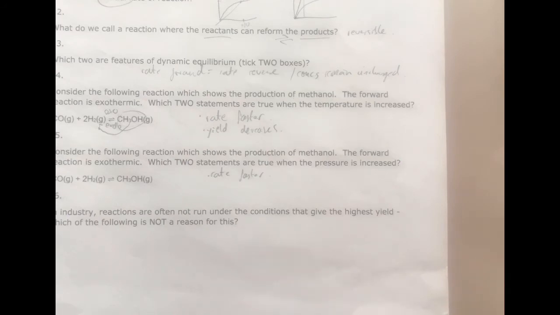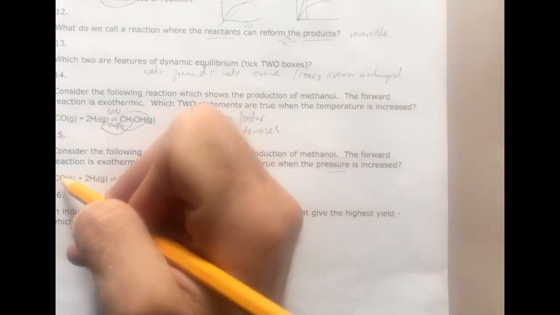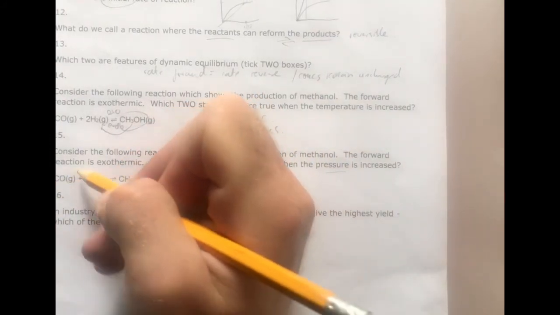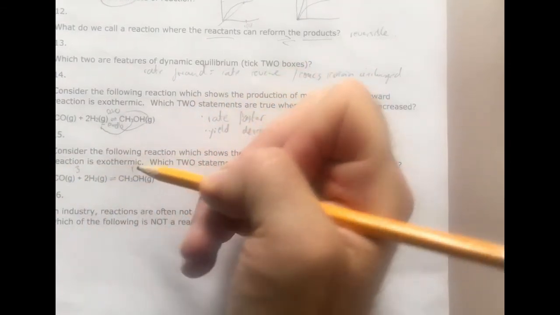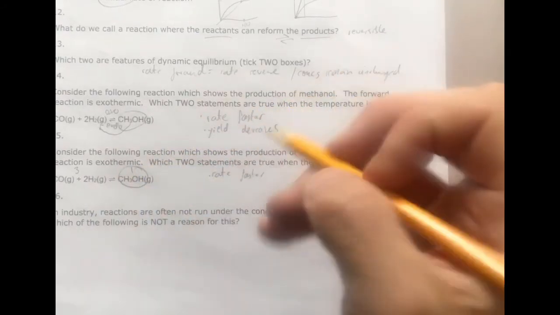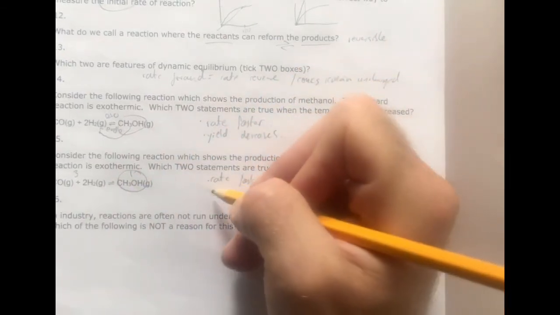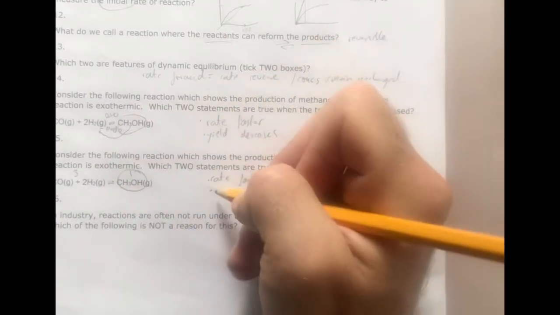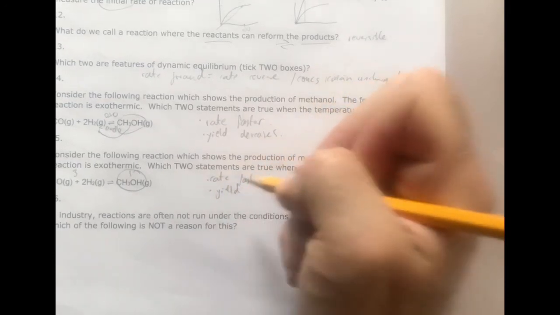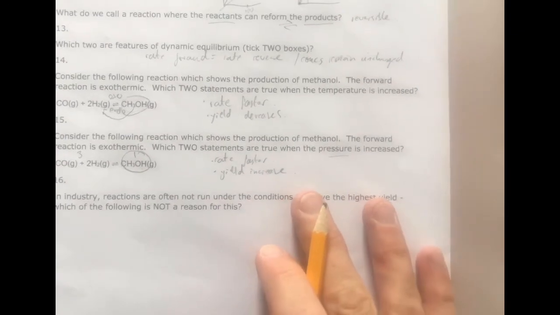Then we got something about yield. Does it get higher or lower? Well, if you're talking about pressure, you need to look at number of particles. There are 1, 2, 3 on the left. There is 1 on the right. Therefore, if you increase the pressure, it will try and do the opposite, decrease it, so it goes to the side with the least molecules, and that, of course, means it goes to the right, so the yield will increase.